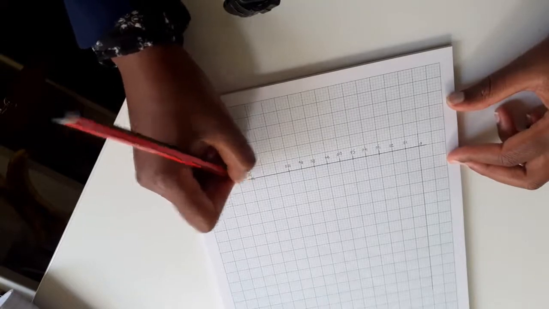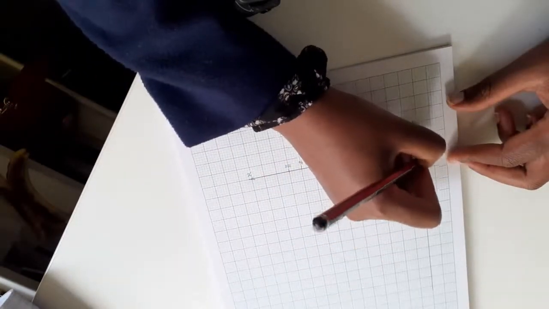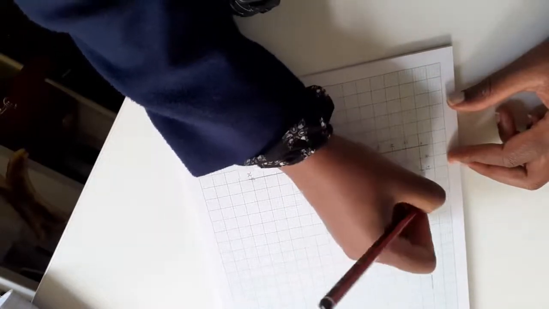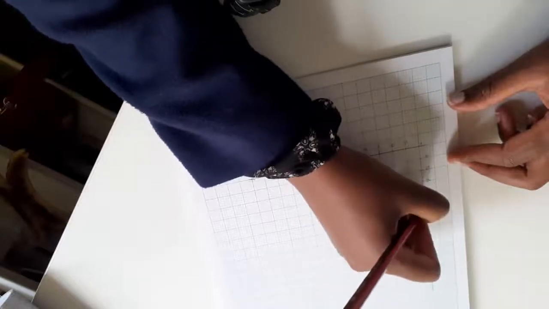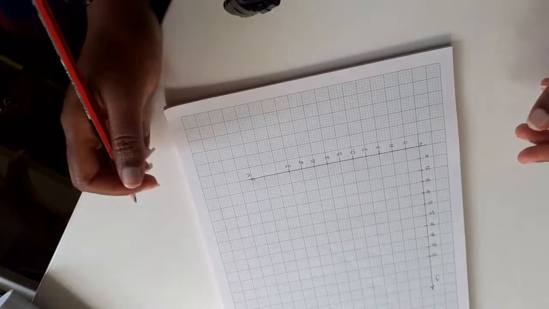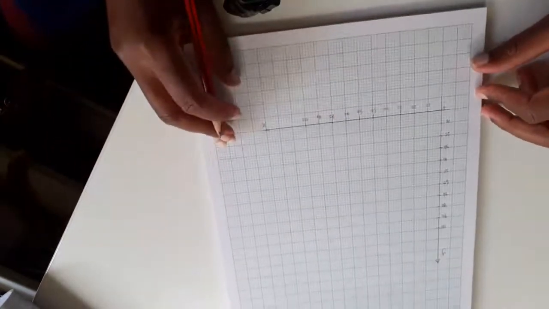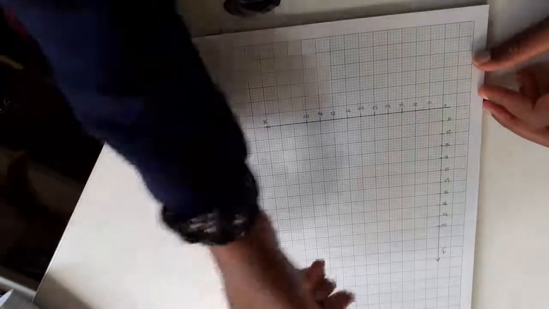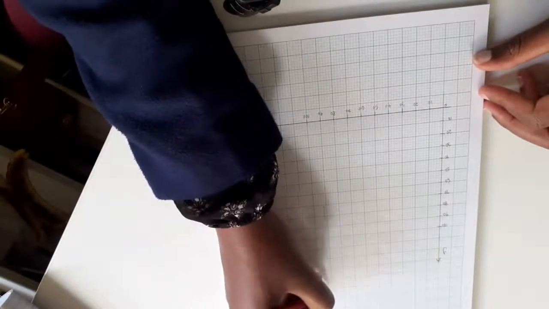This is our x, and that is y. So the first inequality was x is greater than or equal to 30.